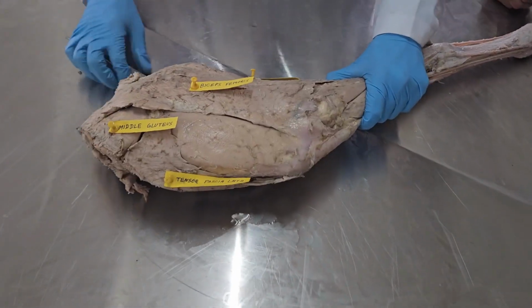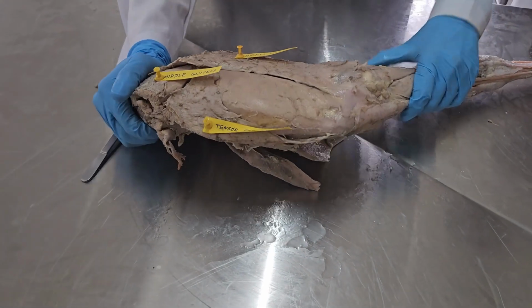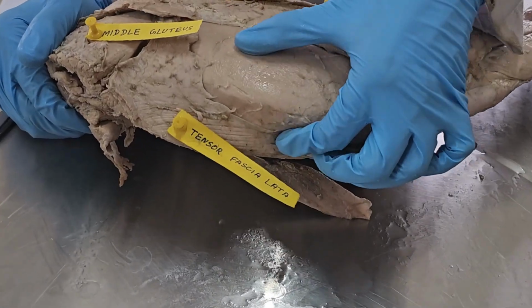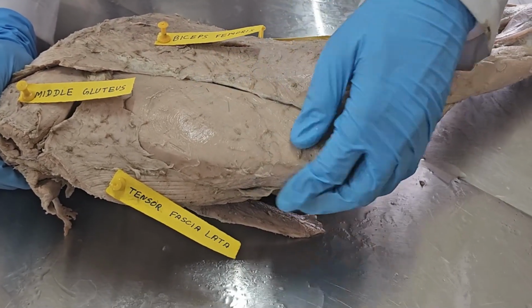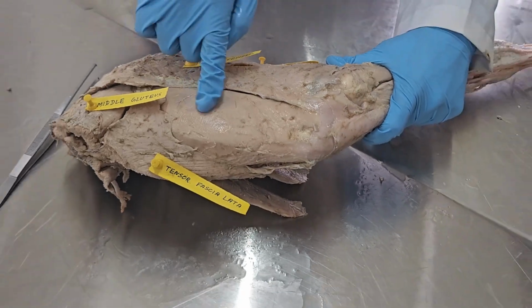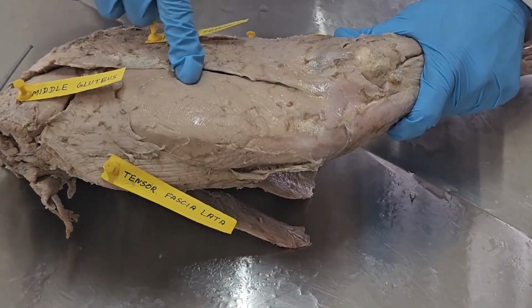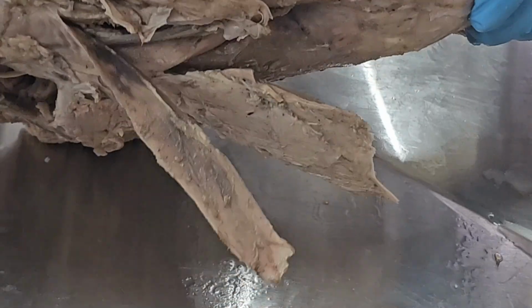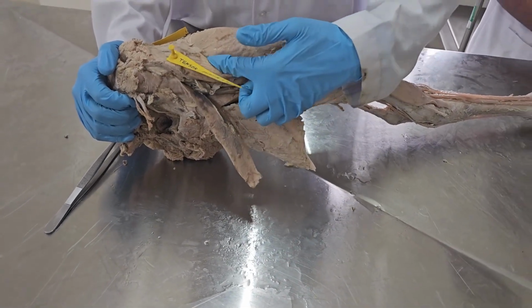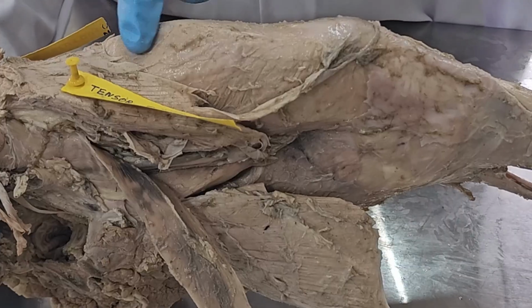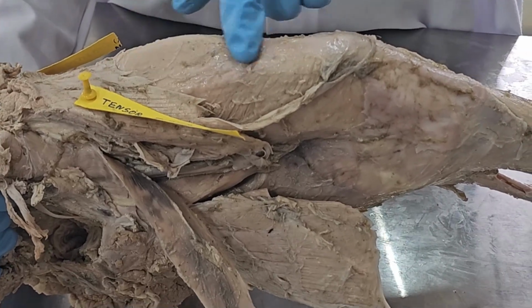Now, if you see the anterolateral aspect, a very thick voluminous muscle you will find. This whole muscle is the quadriceps femoris muscle. The muscle has 4 parts actually. The part which you are looking at is the lateral part, called vastus lateralis. This part is the vastus medialis part. And this part is the rectus femoris muscle.